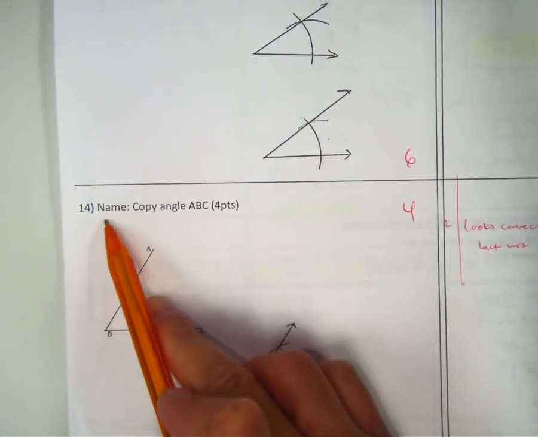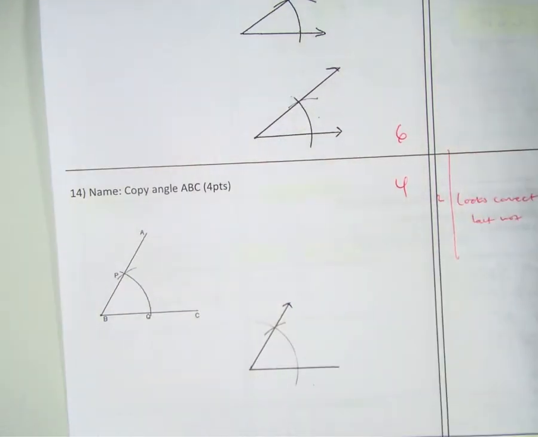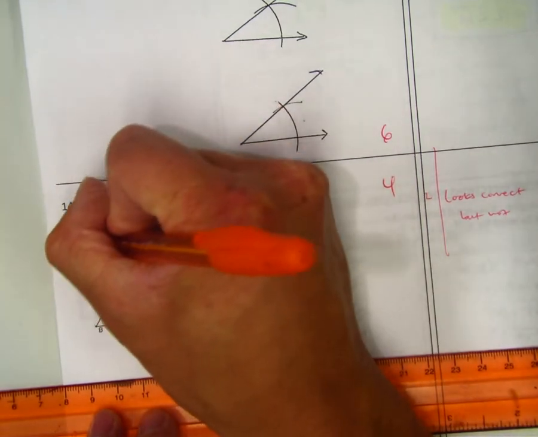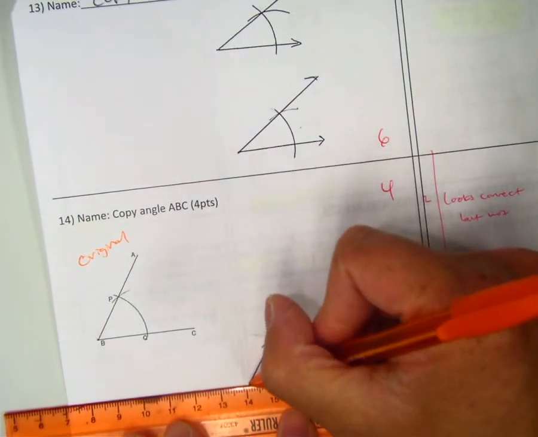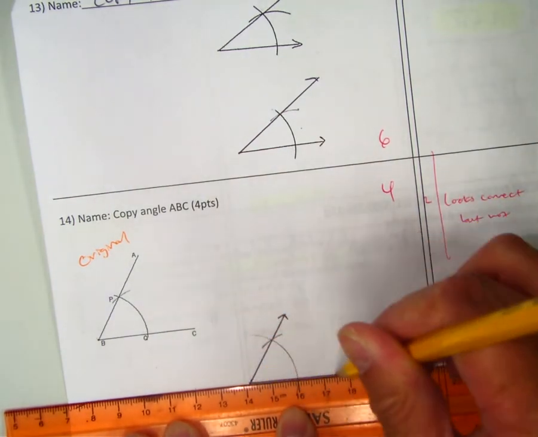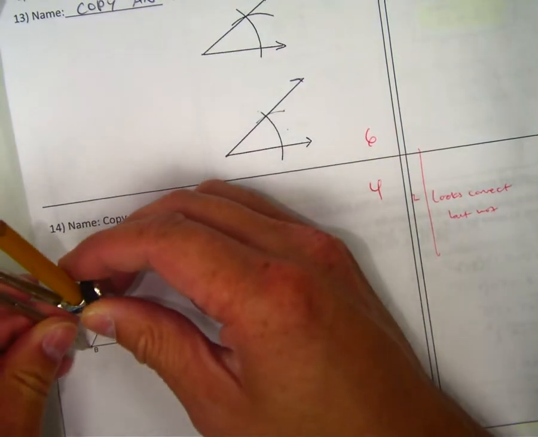Question number 14. This one says copy angle ABC. The first thing you would have to do is just draw a line. This is what they've given me, so this is the original. Just take this angle and draw one there. The next thing is the same as we did above: copy that arc.